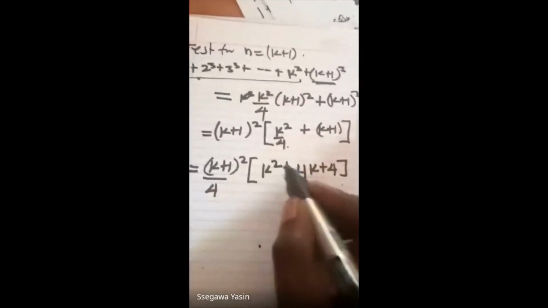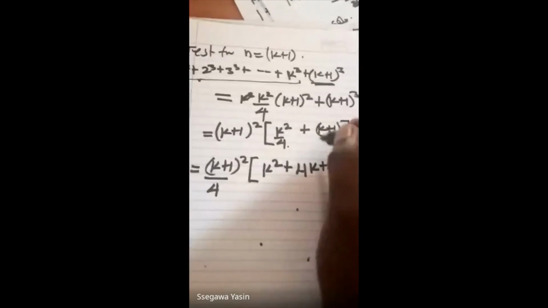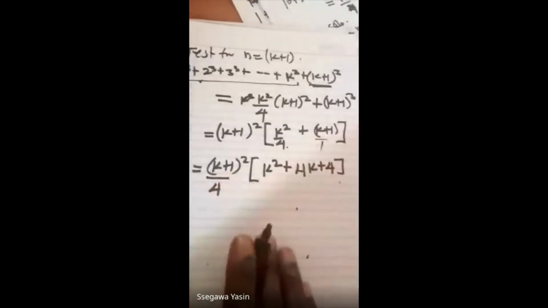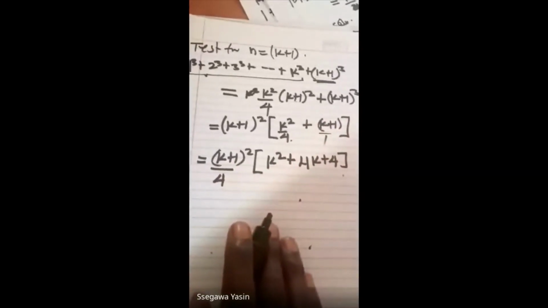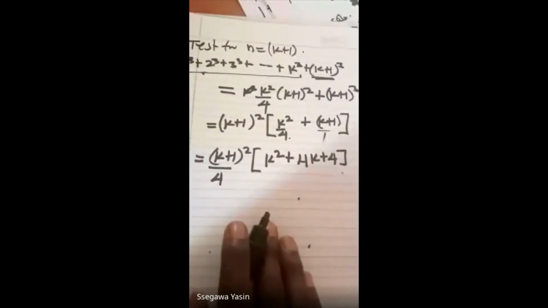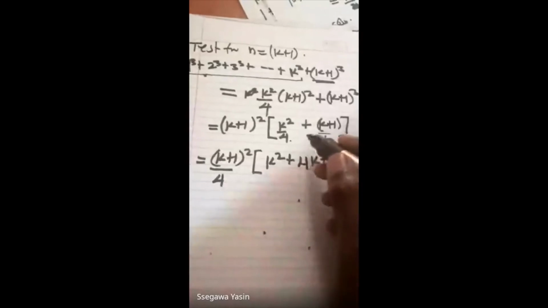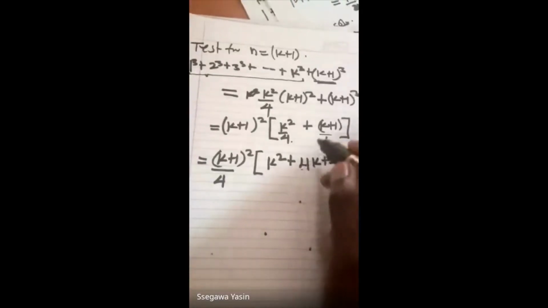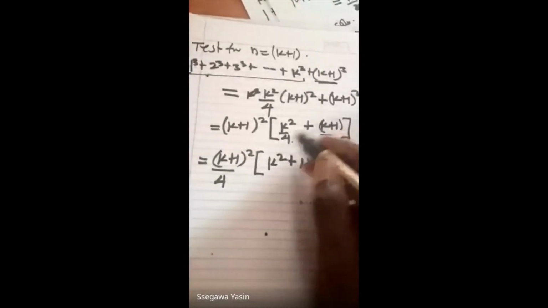You take the LCM. This is over 1. Then you factorize out the 4 down. I'm sure you can see it. Don't worry. You'll follow. You move from here to there. You get LCM. This 4 will enter there. This 4 will enter there. This will move out.